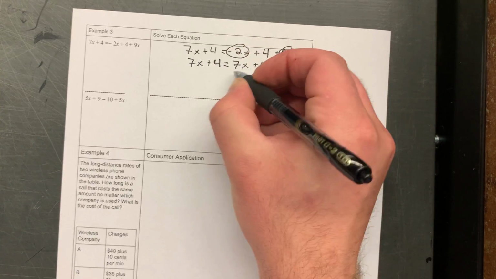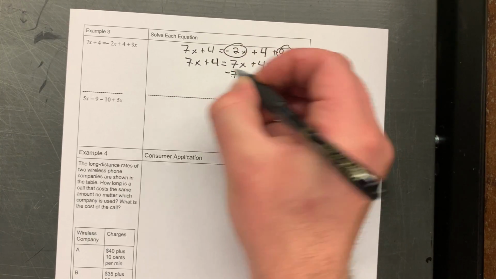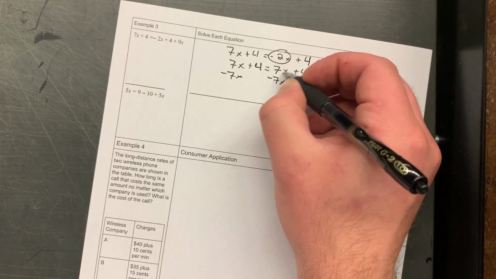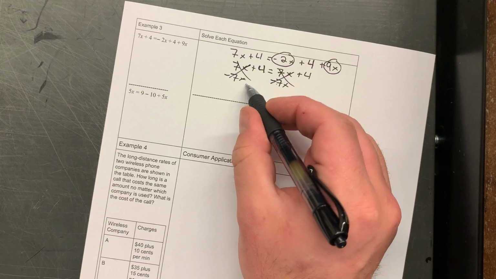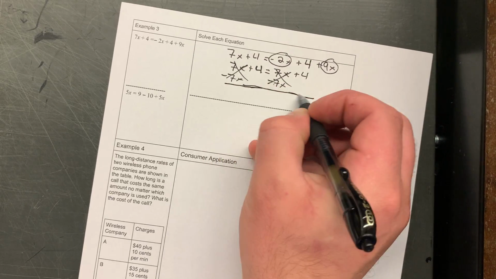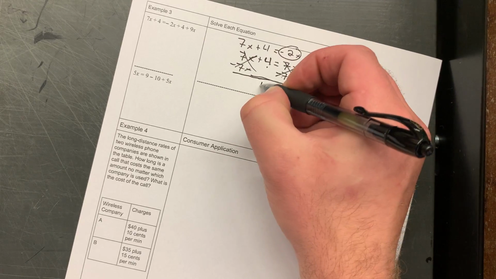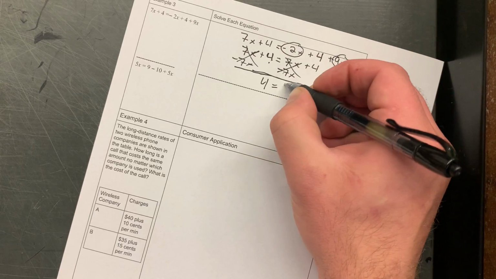let's combine like terms. Take away 7x. Take away 7x. These cancel out. But these also cancel out. This is what I'm talking about when I mean a goofy problem. I'm left with 4 on this side, I'm left with an equal sign, I'm left with 4 on this side.